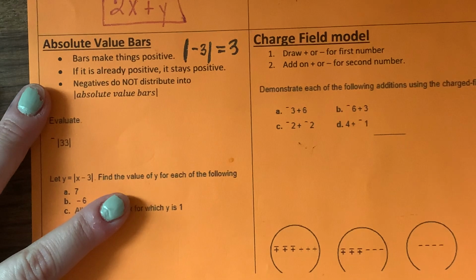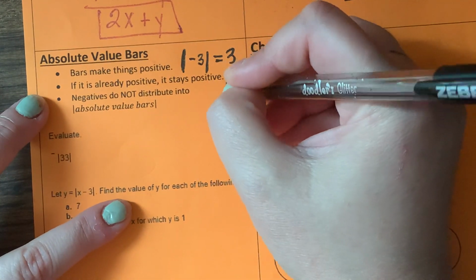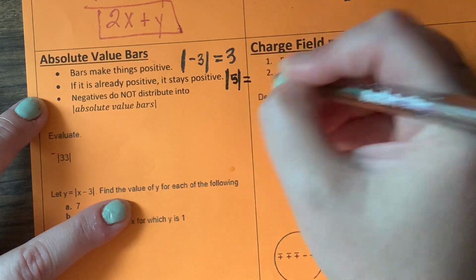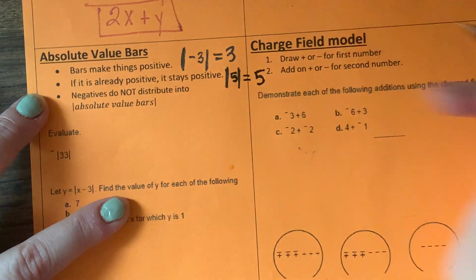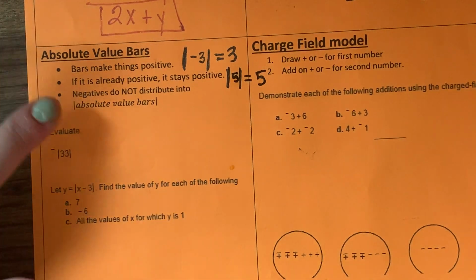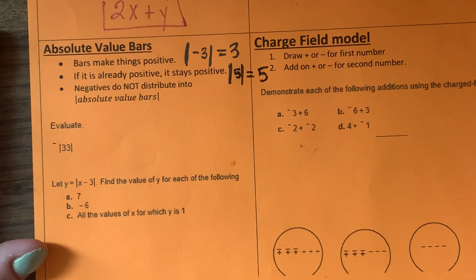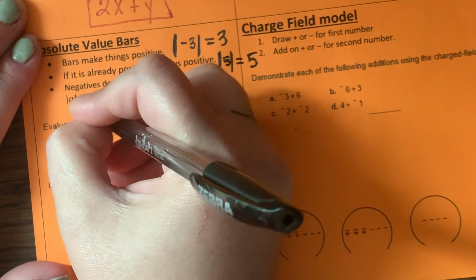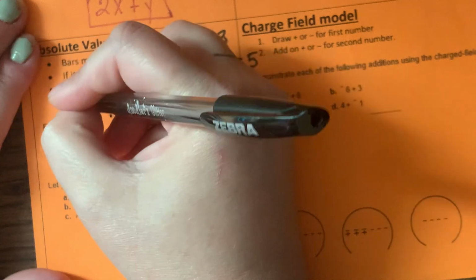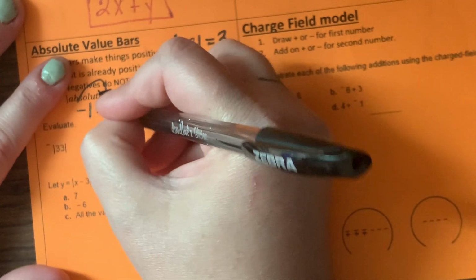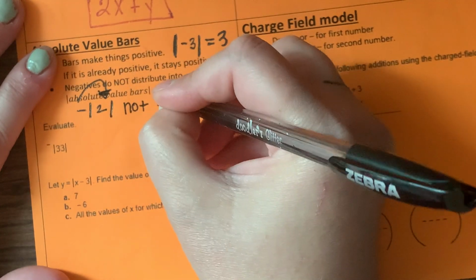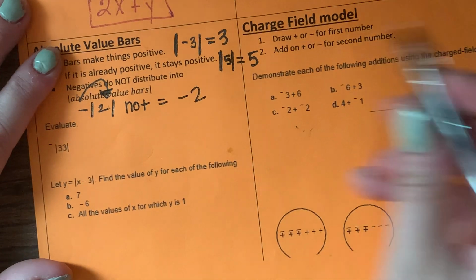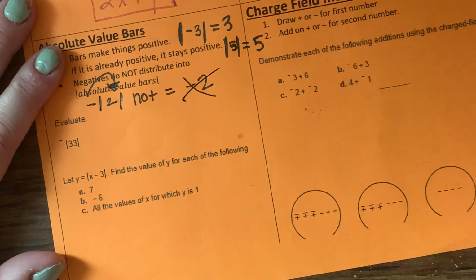Okay, if it's already positive, it stays positive. Like, let's say you have the absolute value of 5. That's already positive, so it just stays positive when the bars disappear. And then negatives do not distribute into bars. So let's say I have negative bar 2. That does not make -2. That negative cannot distribute into the bars.